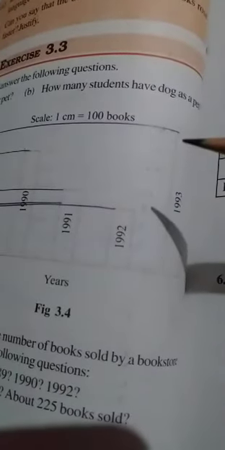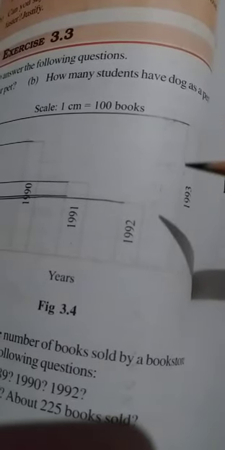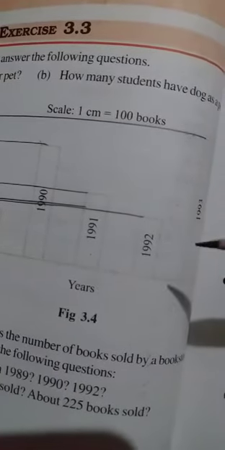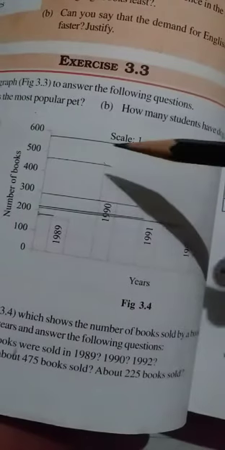Now, similarly, this is the last bar. This is the total height or the total length of this bar. This bar represents the number of books sold in the year 1993. From the top of this bar, draw a line perpendicular to the vertical axis. This line, drawn perpendicular from the top of the last bar, intersects the vertical axis at this point. Therefore, the value on this vertical axis is about 575. Now, this is the information about this bar graph.